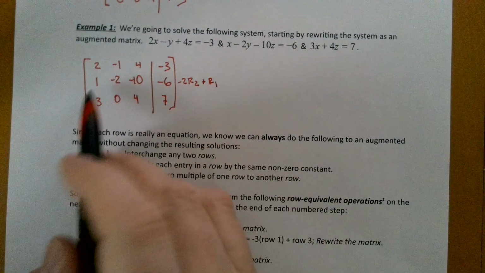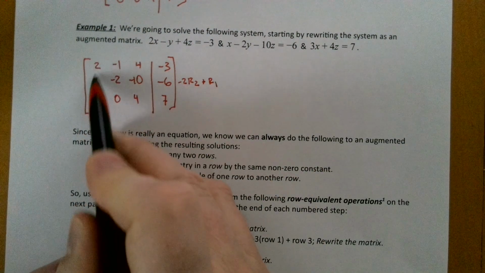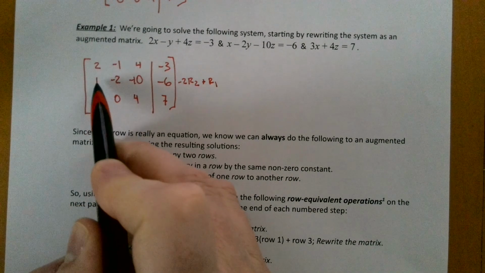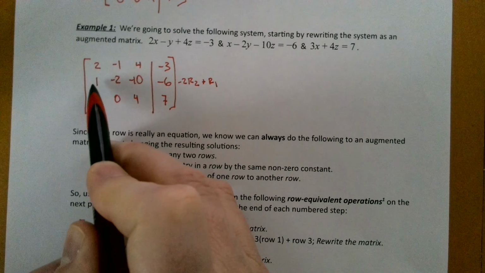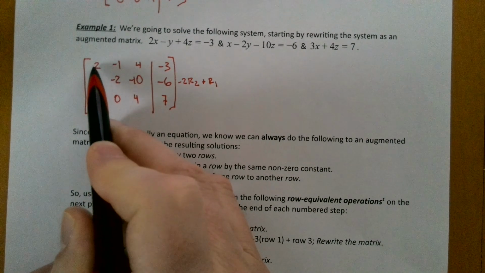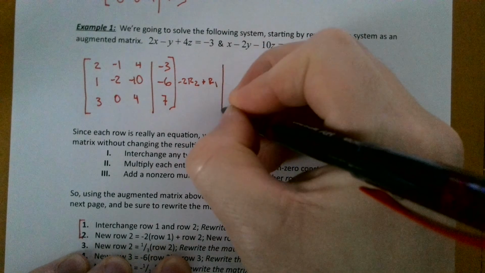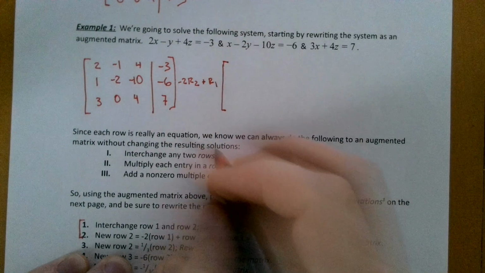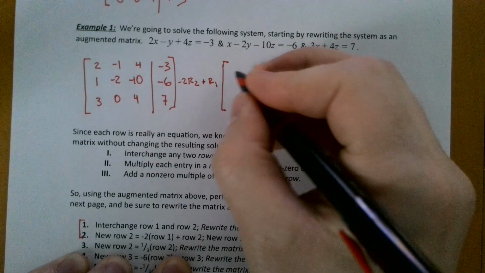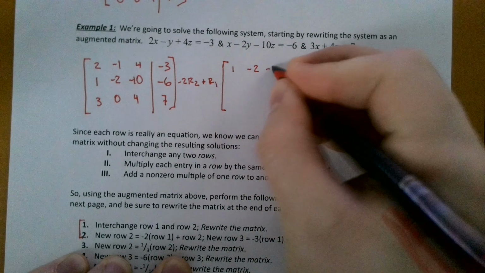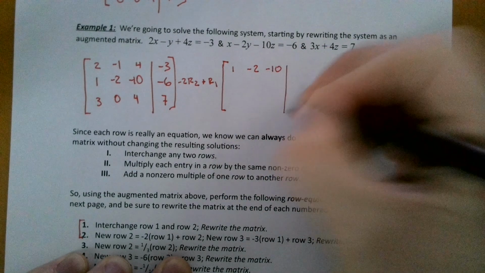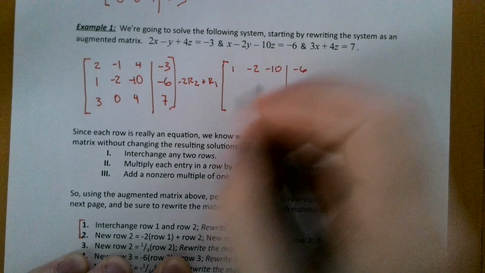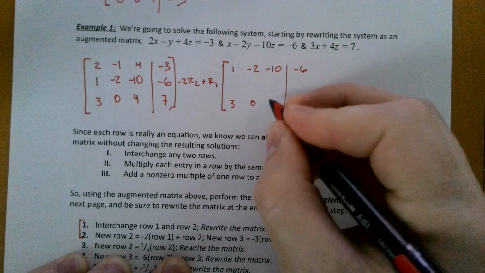So if you see what happens, we're eliminating this first variable, because -2 times this is -2, and -2 plus 2 is 0. Remember, we interchanged the rows, so we put this row first: 1, -2, -10, and then -6. The bottom row we're leaving unaffected.